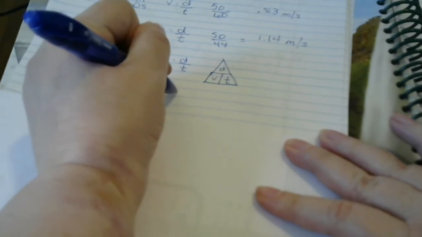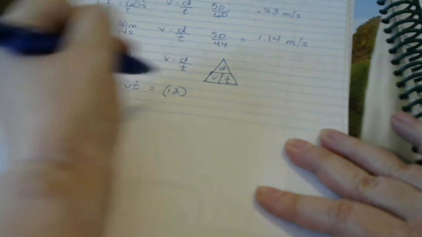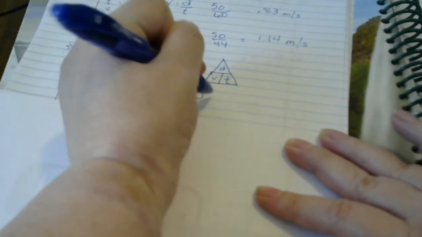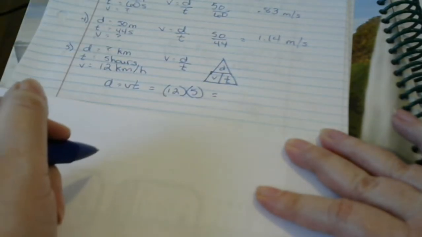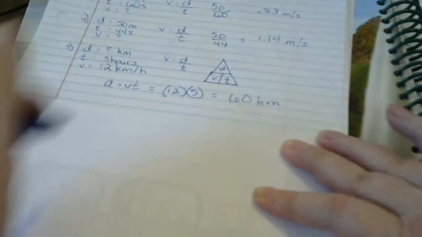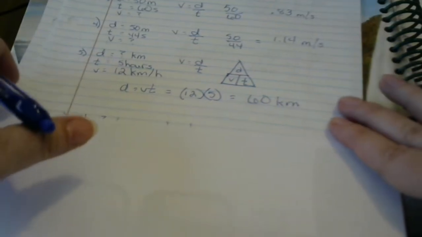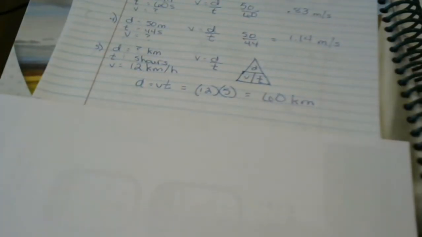So your velocity is 12 and your time is 5. You're going to multiply those together and get 60 kilometers. Now, like I said, this is the part that gave y'all a lot of trouble. If you missed anything, this is probably what you missed. All right, so this is how you figure out what formula to use for distance. Now let's go to the next one.